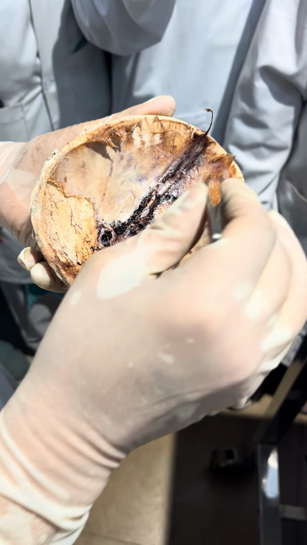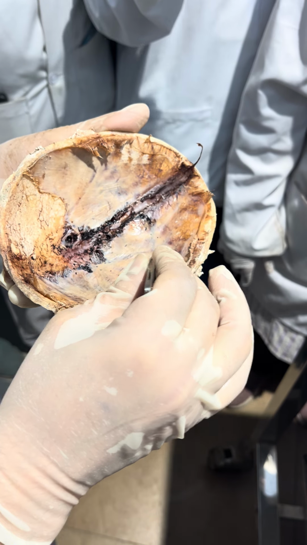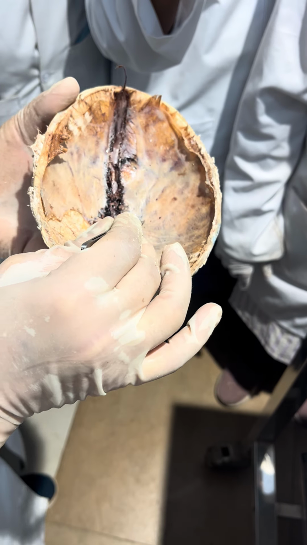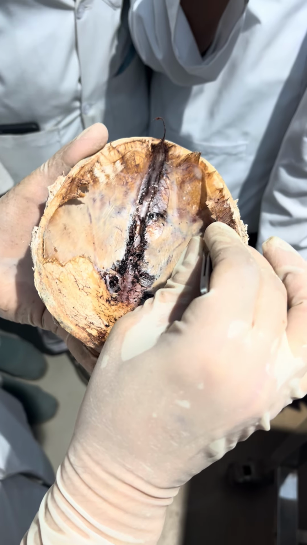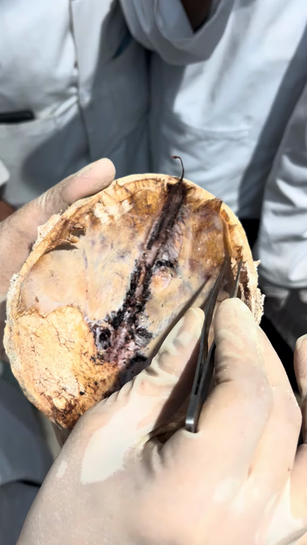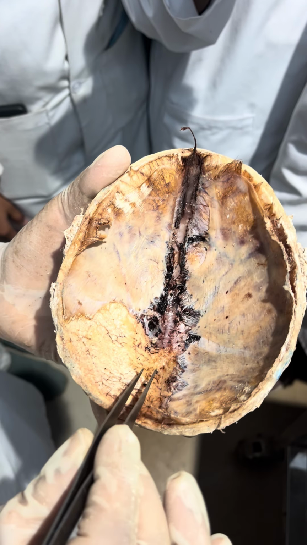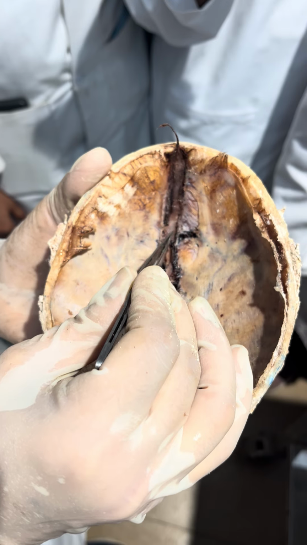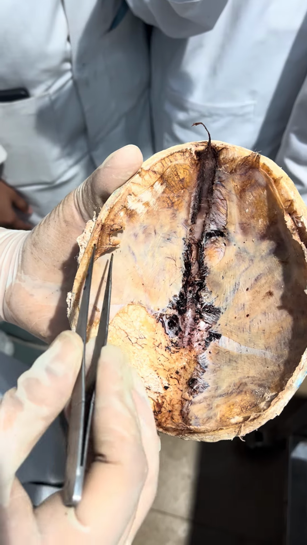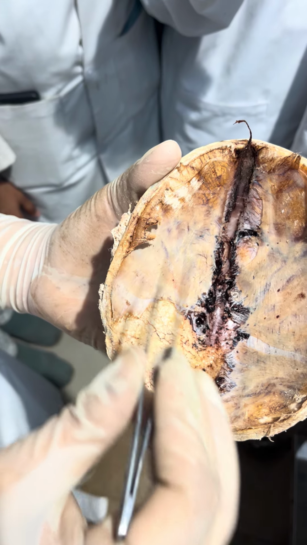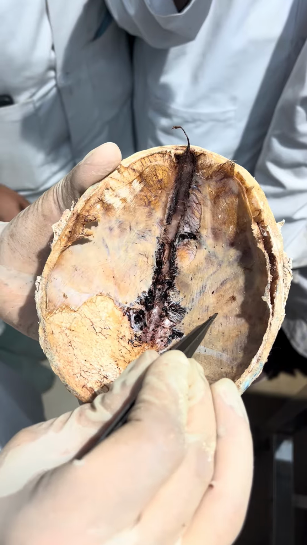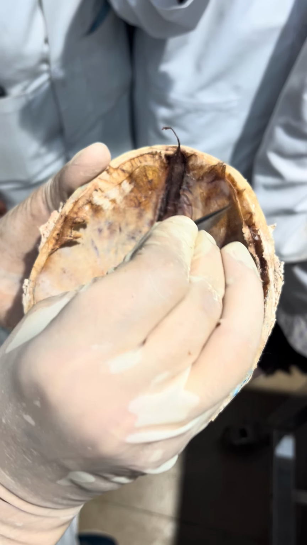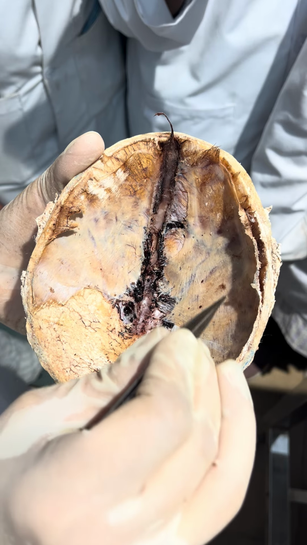inner aspect of the cranial bones, you can see these are the middle meningeal vessels. They are present between the endosteal layer of dura mater and the interior of the cranial bones. And you can see this is the site of the superior sagittal sinus here. So this is the endosteal layer of dura mater, and you can see very easily that the endosteal layer is firmly adhered to the interior of the bolt of skull.